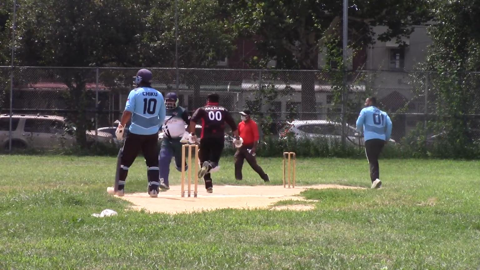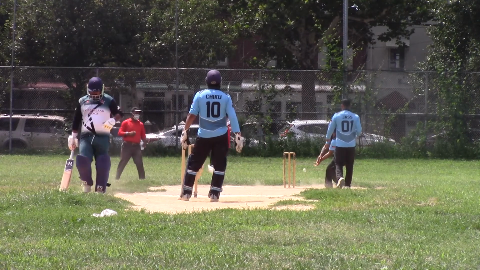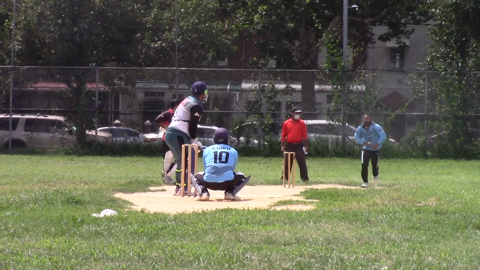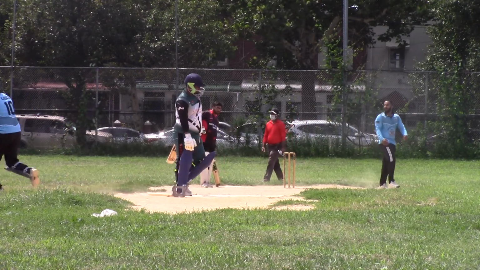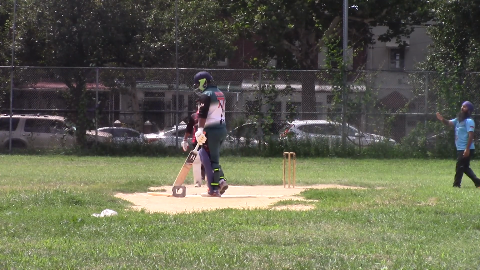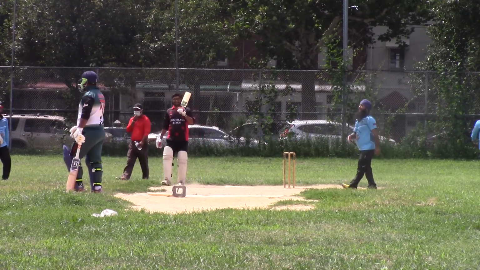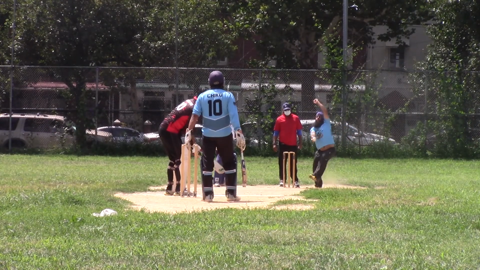That was Aman, who's playing in the other game, just walked into the field. There were some overthrows, a lot of mix-up. In the end, they got 3 runs. I think Chiku Singh is appealing for a stump-in. Really not given out by the umpire.